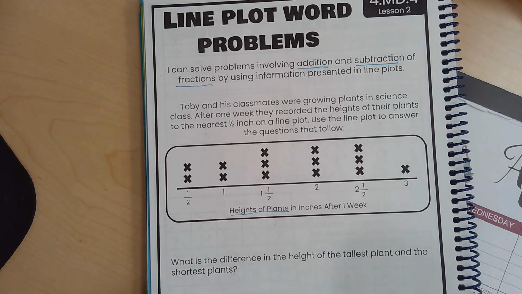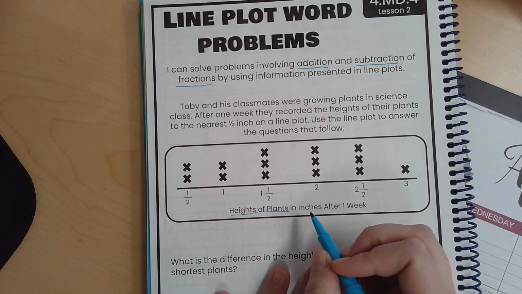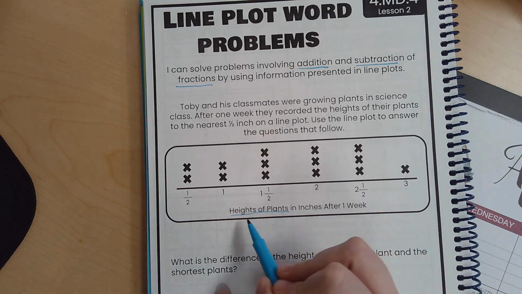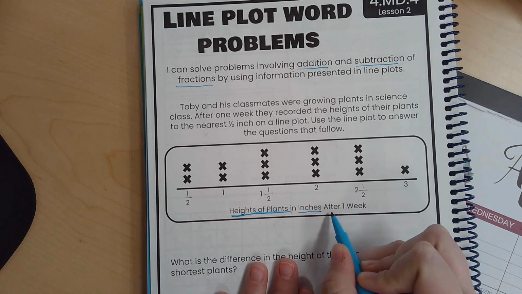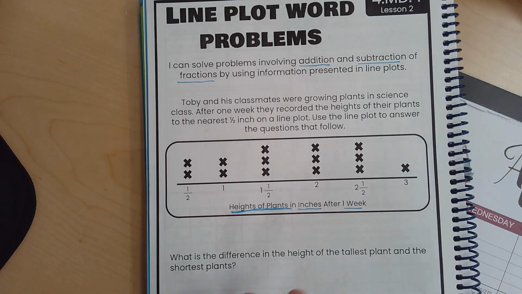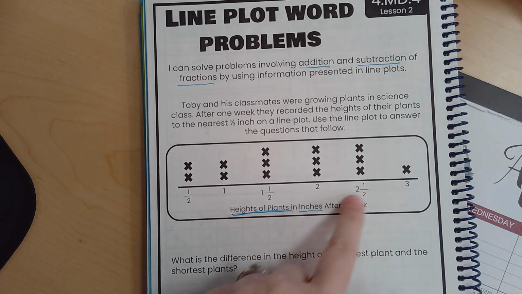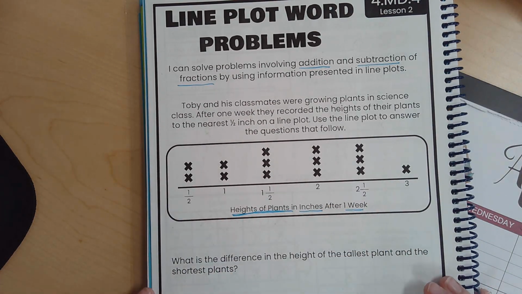So before you read the questions, you want to make sure that you really look at what's going on here. So this is a line plot of the heights of plants. It's in inches and it's after 1 week. So they planted them, they waited a week, and then they went ahead and measured. And all of these fractions represent inches, okay?